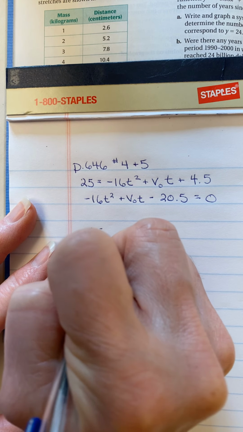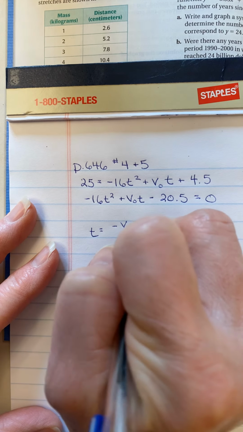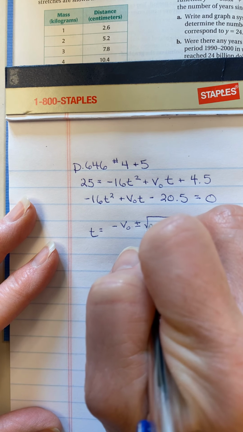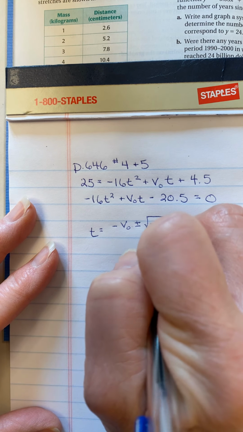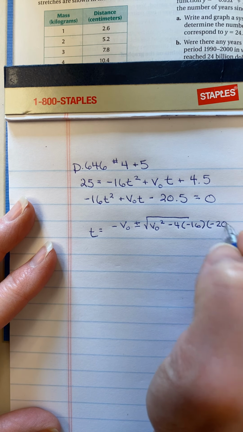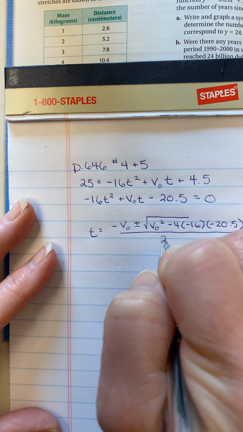And then let's go ahead and plop this into the quadratic formula. So t is equal to negative b, well that's weird, plus or minus the square root of b squared, which is our unknown, minus 4 times a times c, all over 2a.